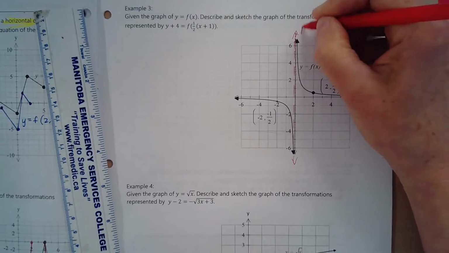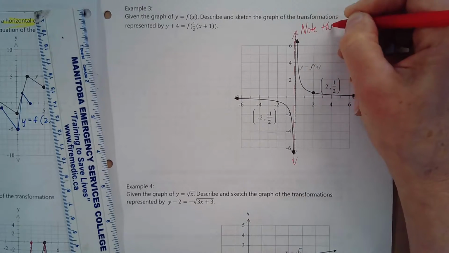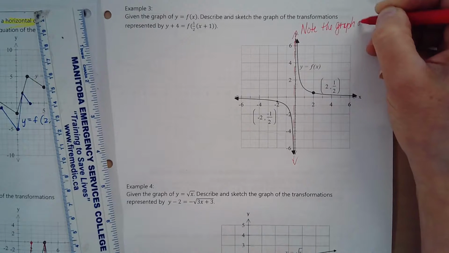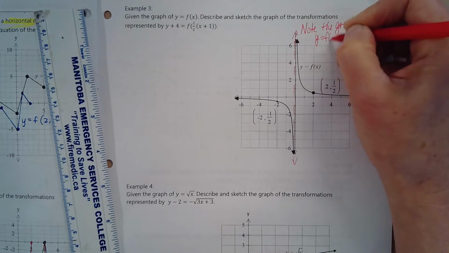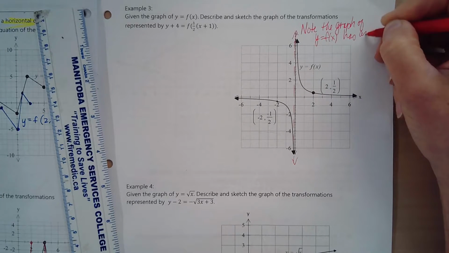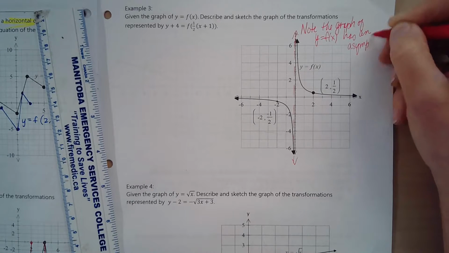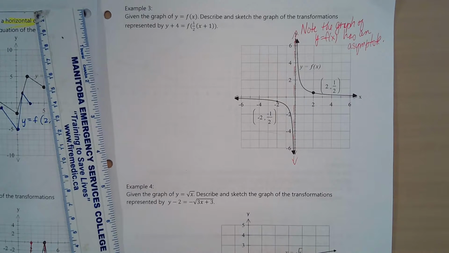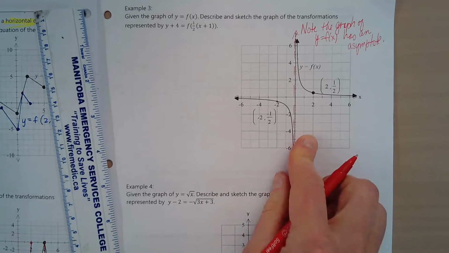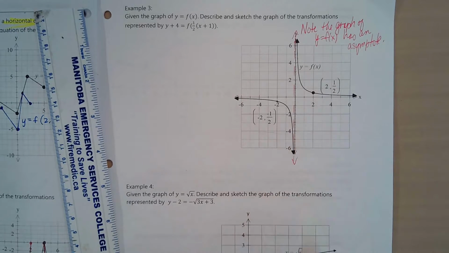I'm going to write a little note here. Note: the graph of y equals f of x has an asymptote. Okay? Now, asymptotes are part of this graph. It's a member of the graph. So anytime there's a transformation on a graph, every part of the graph is affected. So if there's a shift, left or right, the asymptote's going to be affected too, right? Because it's a part of the graph. So I want to make you aware of that. Okay?